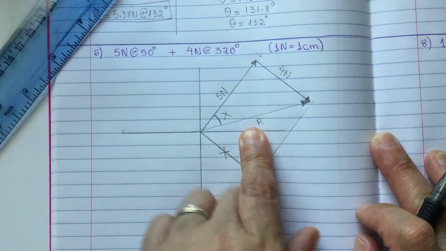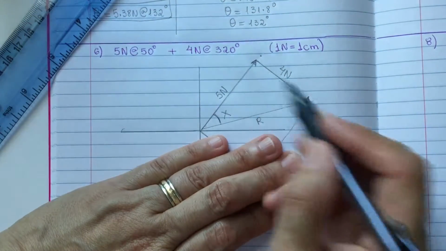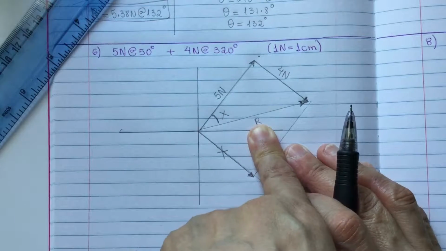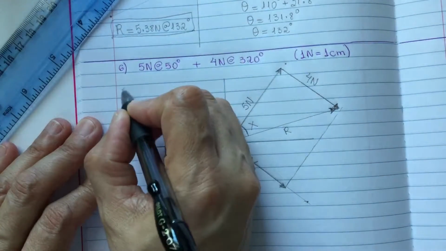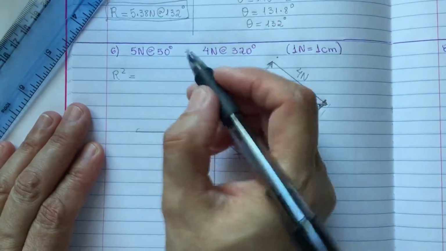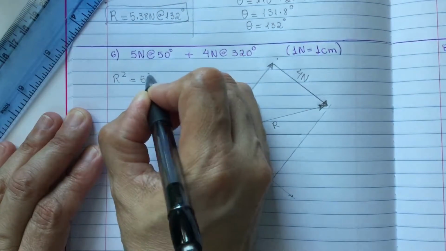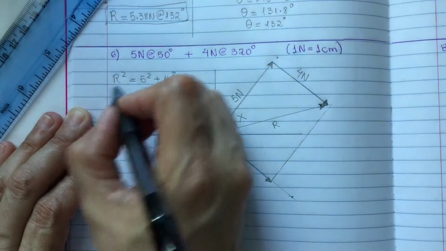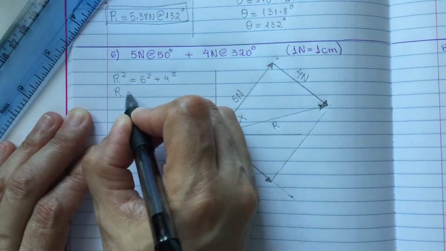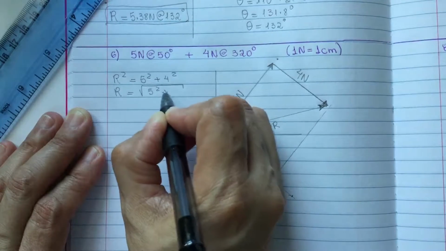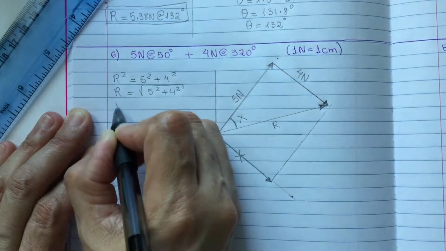To find the resultant, since it is a perfect right triangle, we are going to use the Pythagorean theorem. So R squared is equal to 5 squared plus 4 squared. So R is equal to the square root of 5 squared plus 4 squared.